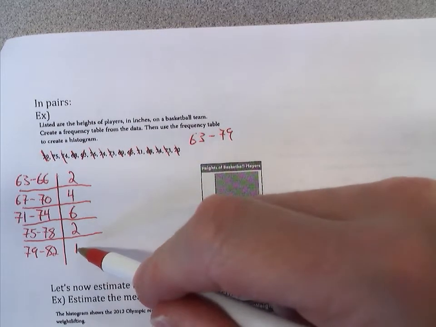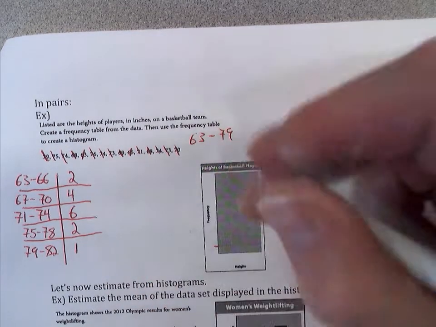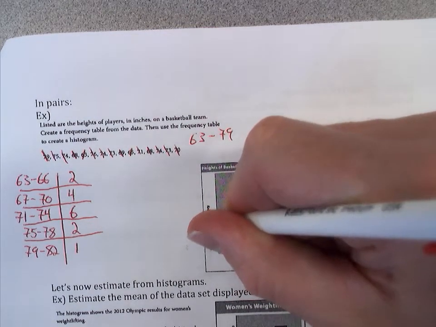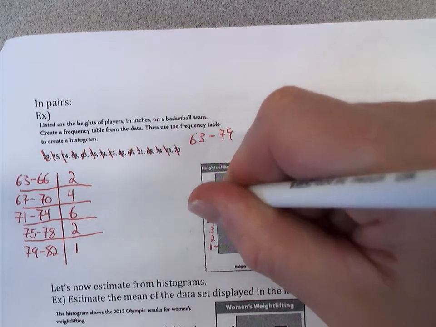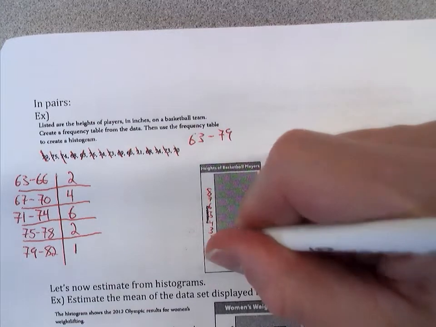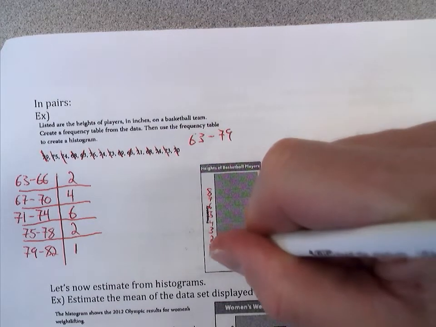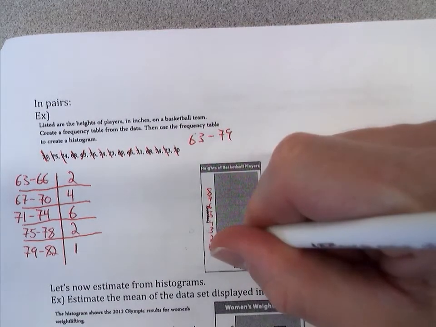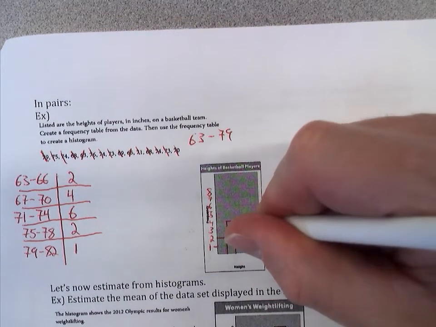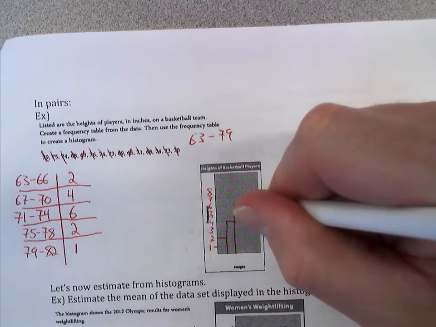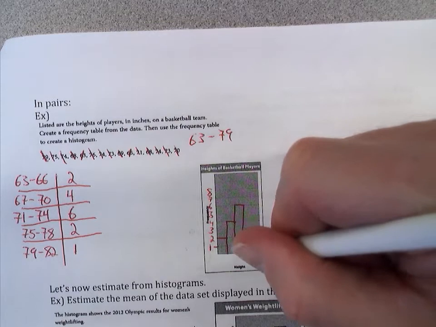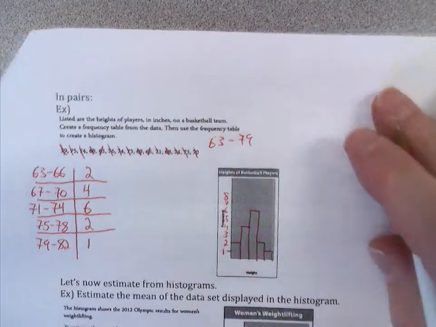My frequencies are as low as 1, no higher than 6. I'm going to do 1, 2, 3, 4, 5, 6, 7, 8. Don't really need to go beyond that. First category is a 2. Second category is a 4. My third category goes all the way up to 6. And then another one's at 2. And then my last category was just at 1.